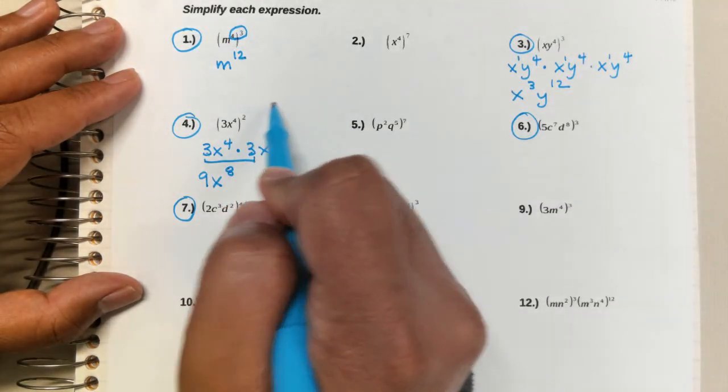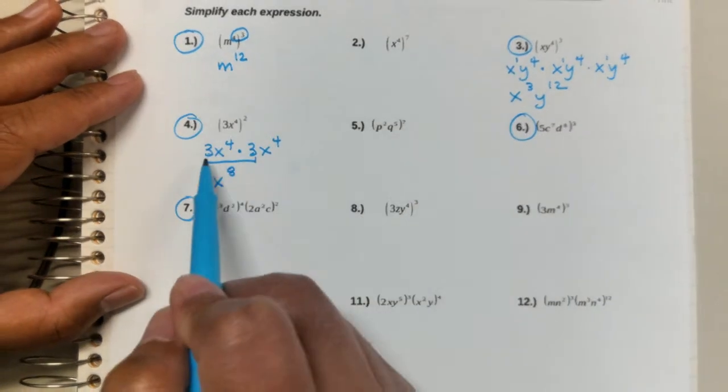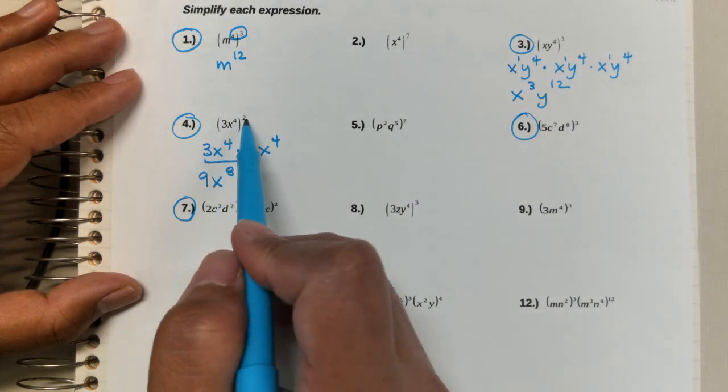So in this case, you'll take whatever's inside the parentheses and then raise it by multiplying it by itself.